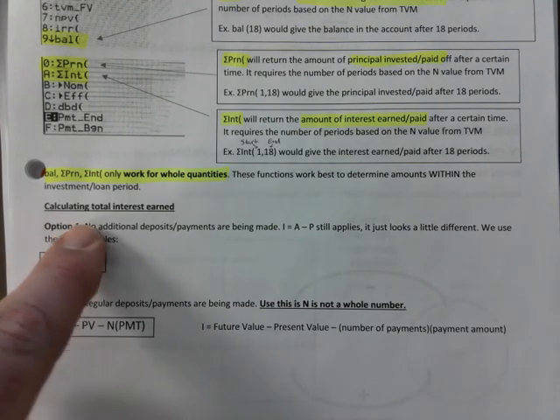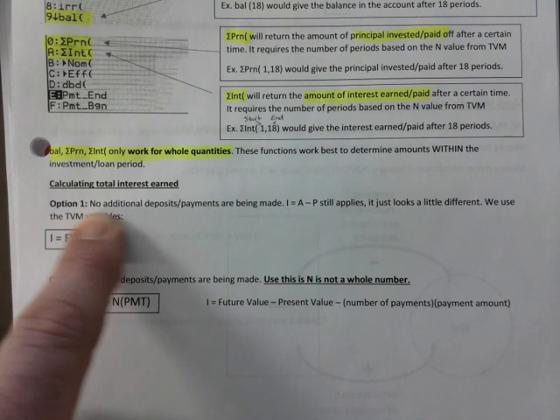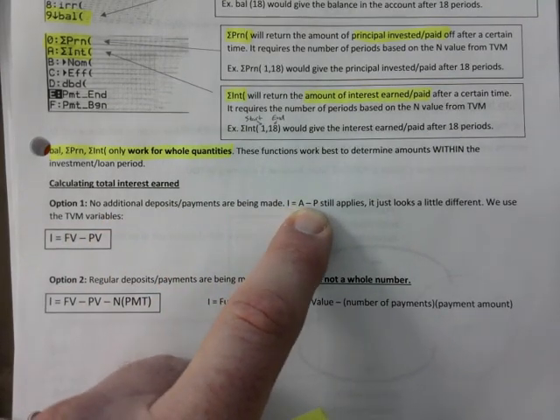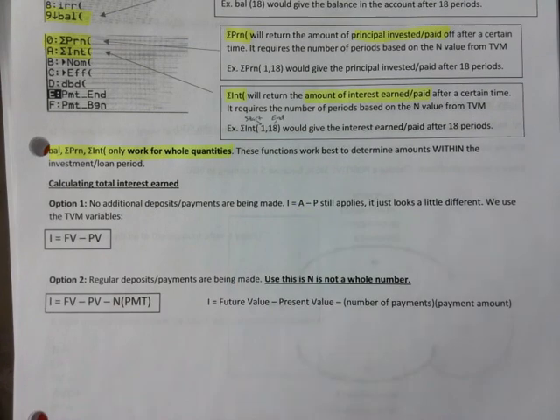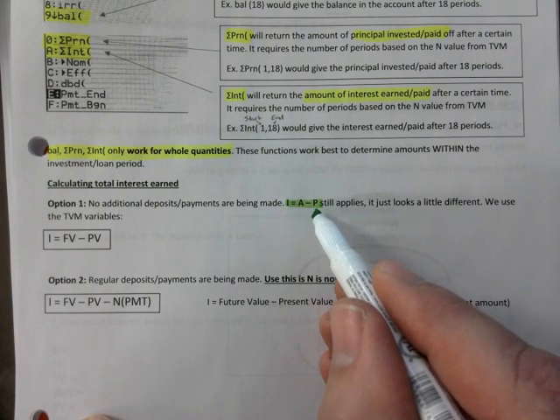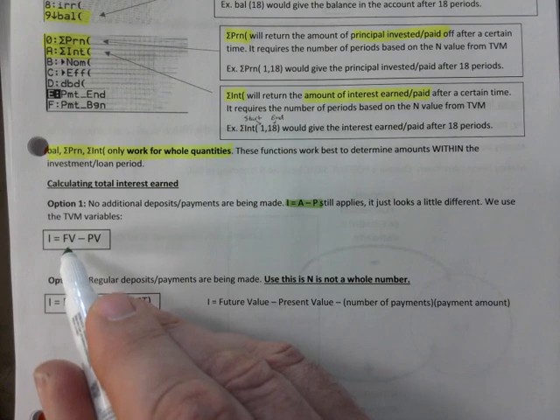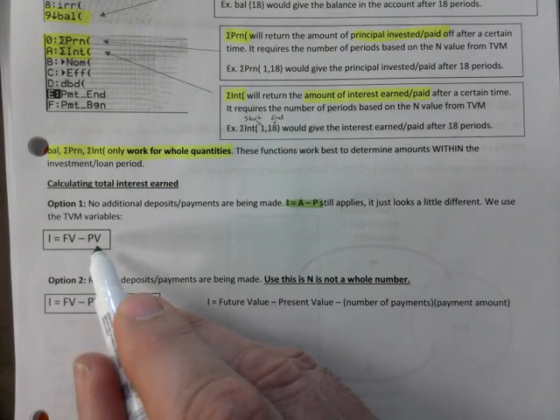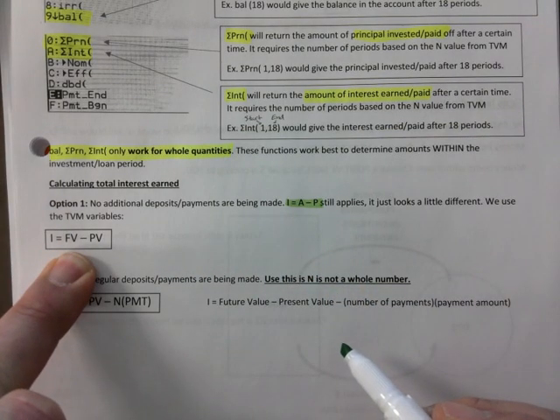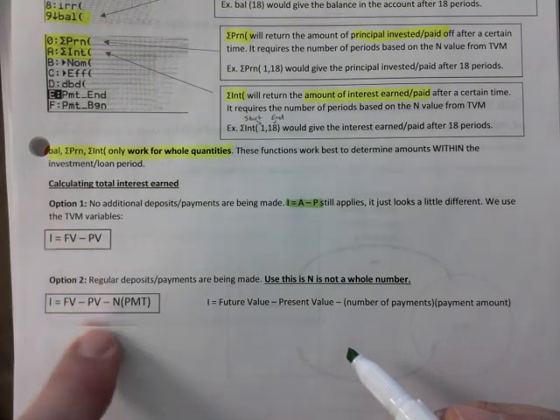Okay. Calculating total interest. You have option 1. There are no deposits or payments made. This is still interest, just the final amount minus the initial amount. It looks a little different. We use the TVM variables, which is future value and present value. I'm not going to highlight that one though, because these formulas are very similar.